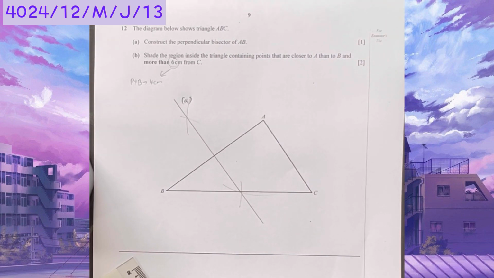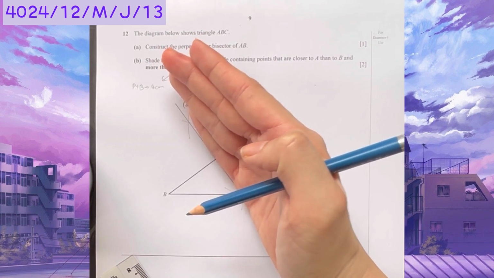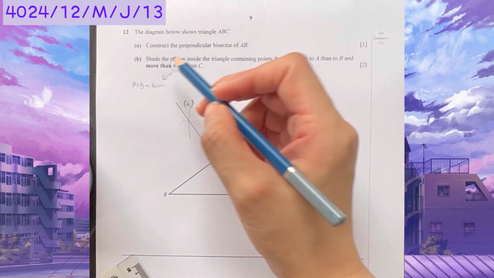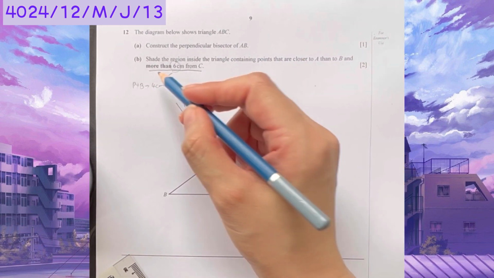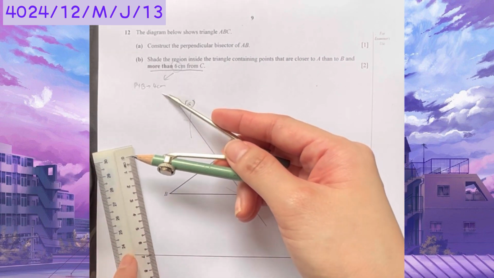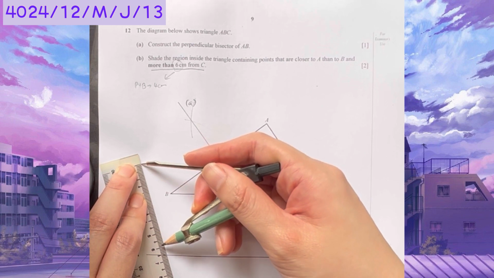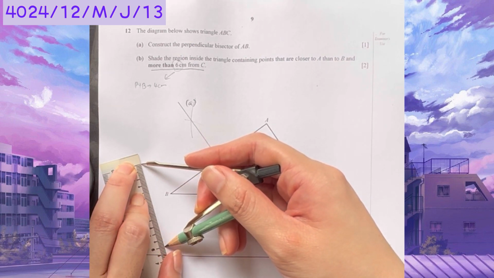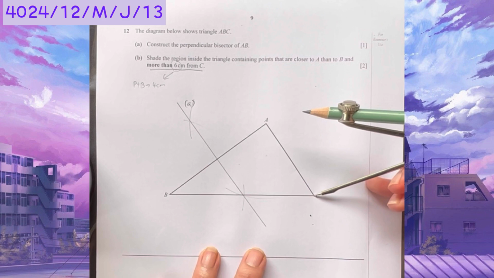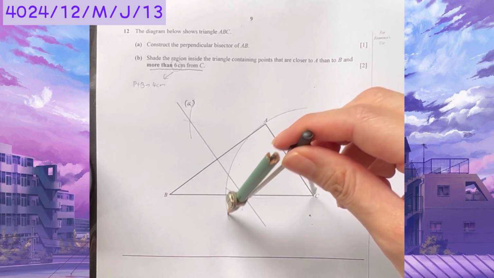Part B, shade the region inside the triangle containing points that are closer to A. This line divides A and B, so you can know closer to A is here, closer to B is here. And then you need to know that it's more than 6 cm from C. So you need to draw a circle at C with a radius of 6. If you are using the past year book, you measure 4 cm, because if 6 cm, you won't see the drawing like mine. So touch at C. This is 6 cm. Yours, if you're using the past year book, it will be 4 cm.